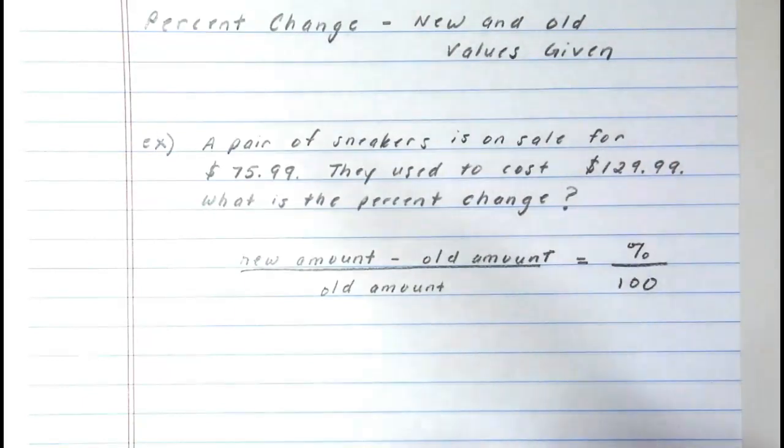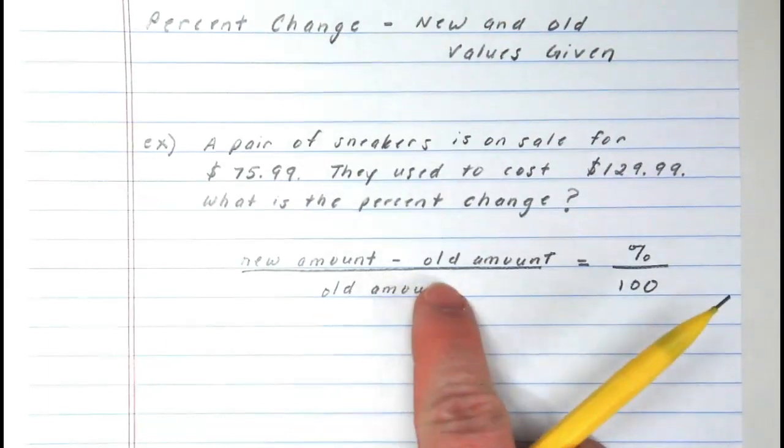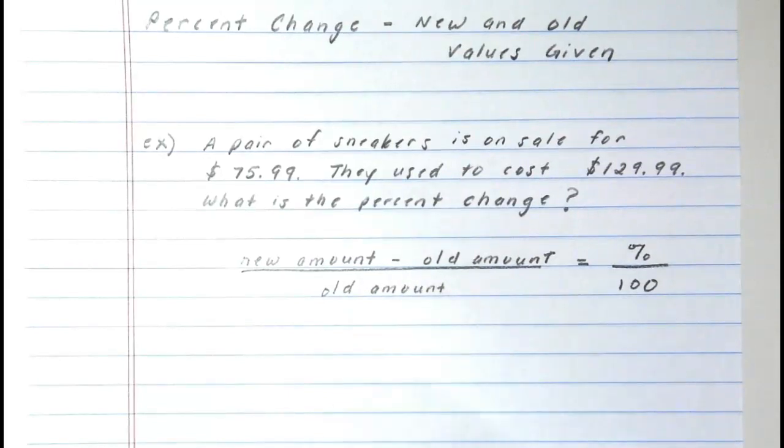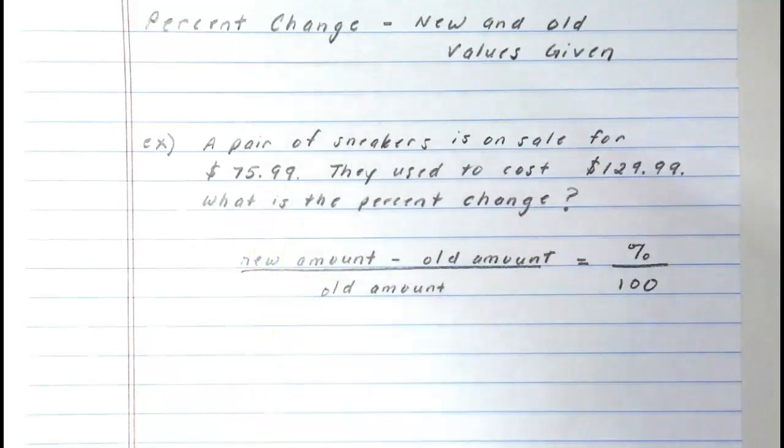Sometimes you might hear me reference the old amount as the original amount. Okay, those are interchangeable. So the new amount is the discounted amount, right? It's the sale price, which is $75.99.